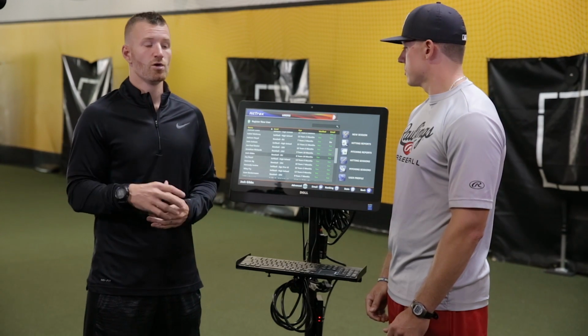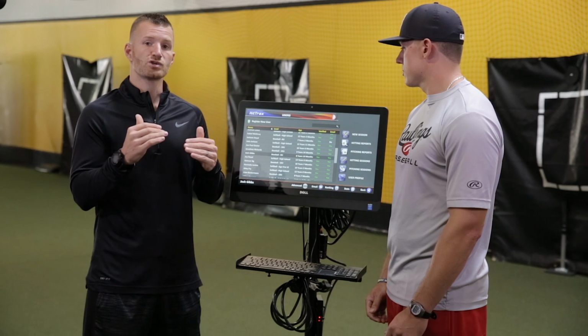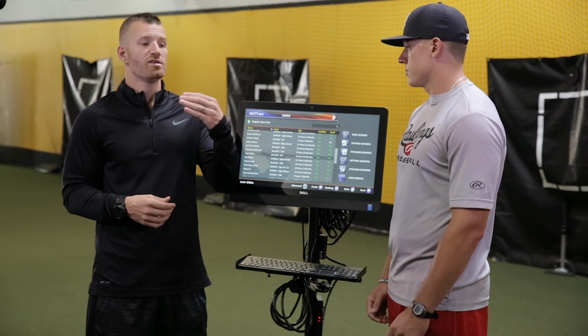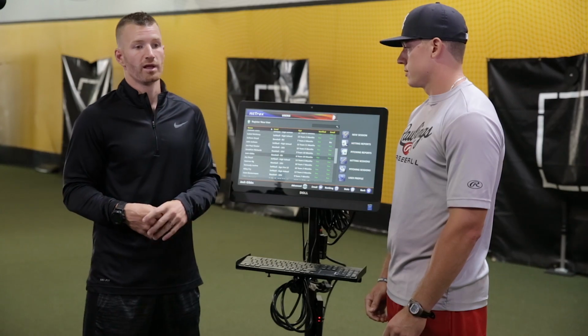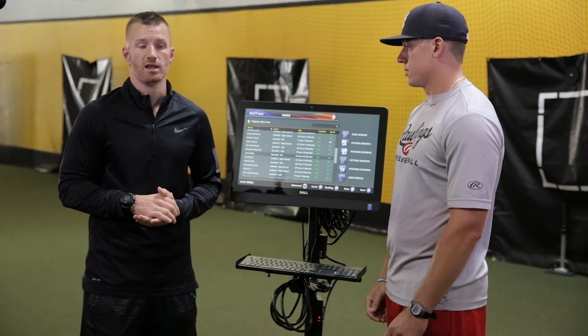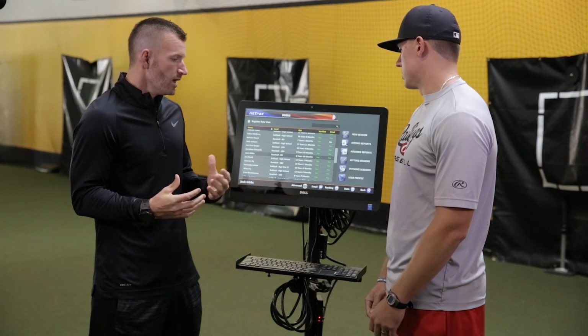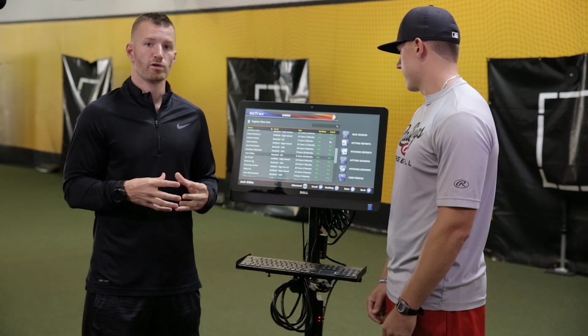So just besides the video, being able to go back and see where they're trending up, okay, now I'm hitting 5 miles an hour faster, now I'm hitting 10 feet further, or now instead of pulling every shot here, I'm hitting it where I'm supposed to hit it. I'm hitting the low pitch away. I'm working more on that too. Yeah. So giving them that feedback is really huge.